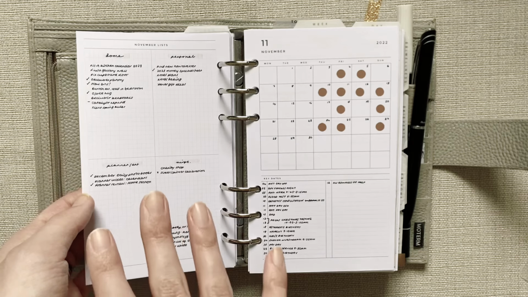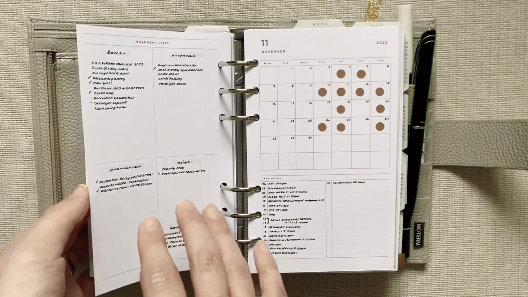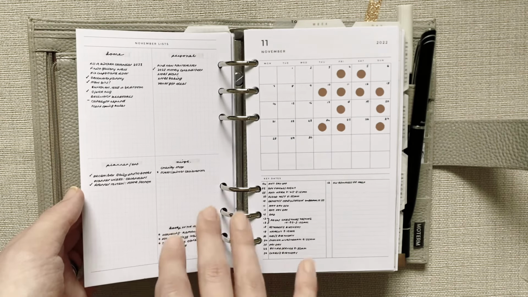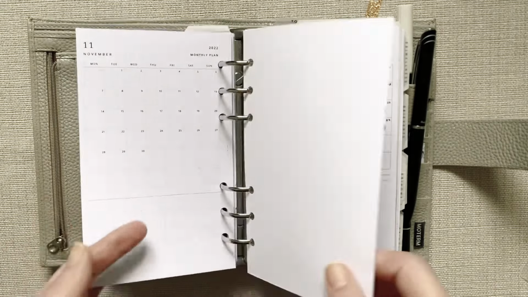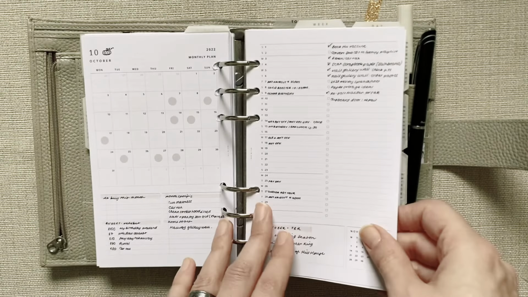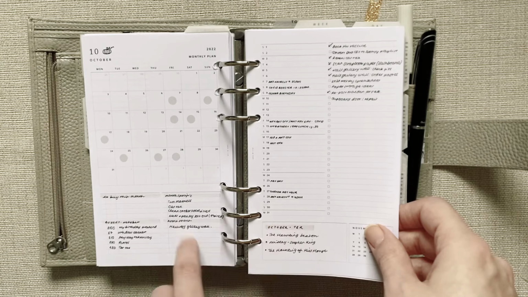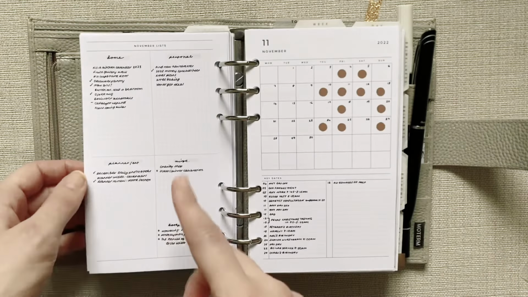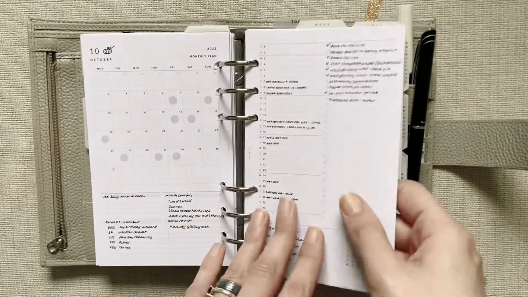So I'm sort of refining it a little bit and narrowing things down, organising things in a slightly different way. And I got rid of to buy this month, because if there's anything I need to buy, I'll pop it on here.